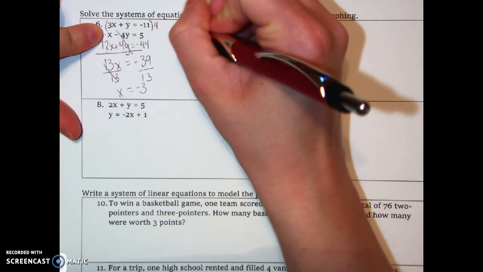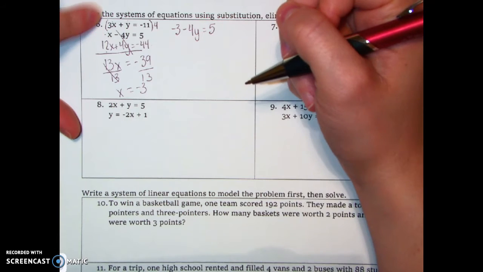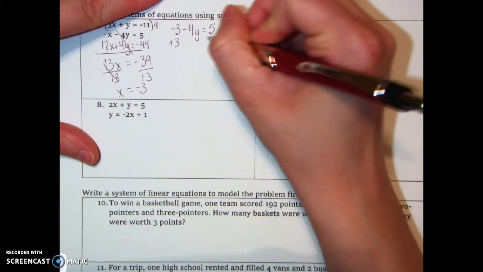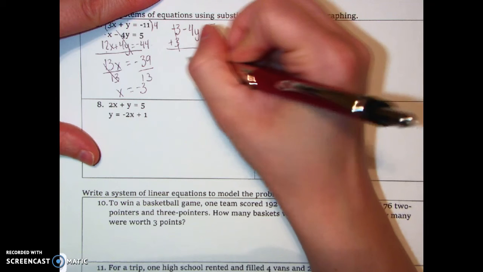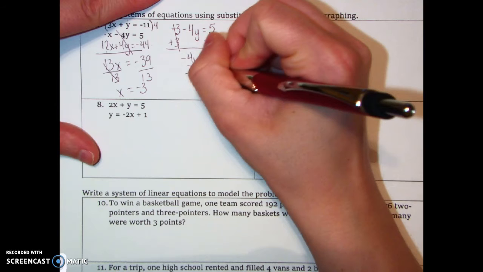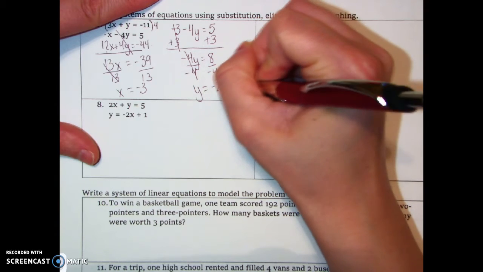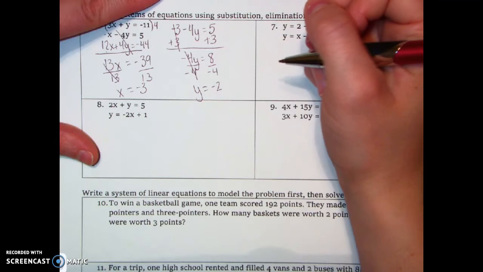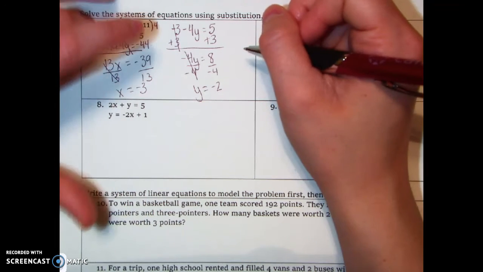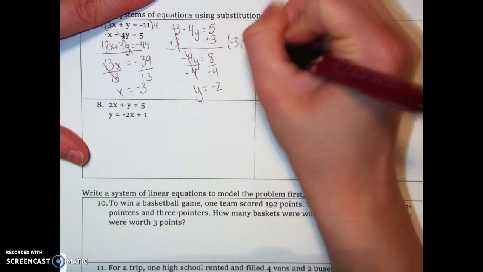So it's now negative 3 minus 4y equals 5. And it's okay if you use the top equation. You still should get the same answer. I'm going to add 3. That gets me negative 4y equals 8. Then I'm going to divide by negative 4. Y equals negative 2. So the final answer needs to be an ordered pair because it's just normal problems. If it's word problems, then it's going to be different. But if it's just normal equations, then you need your ordered pair. So negative 3, negative 2.